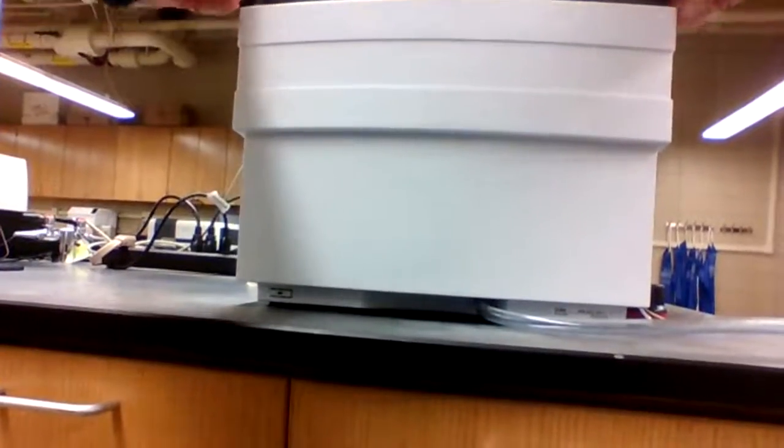Here are the samples that we would use. And what's cool about our instrument, I'll take it apart a little bit to show you, is we have an auto sampler. Really cool. Right there, if you look inside, this is an auto sampler tray.